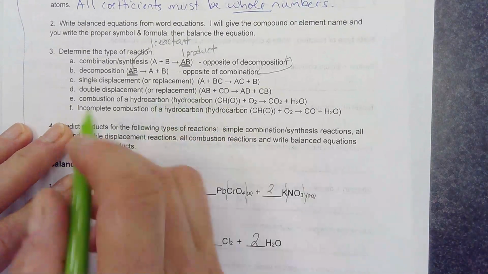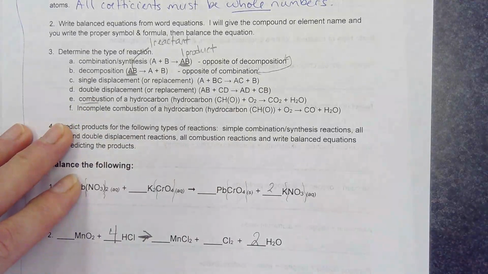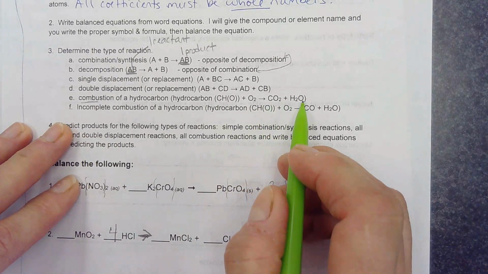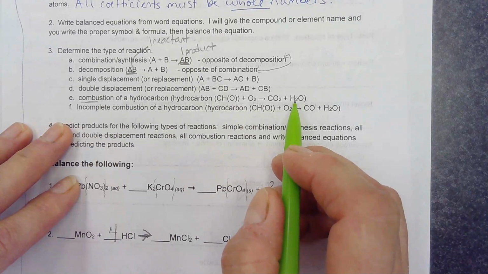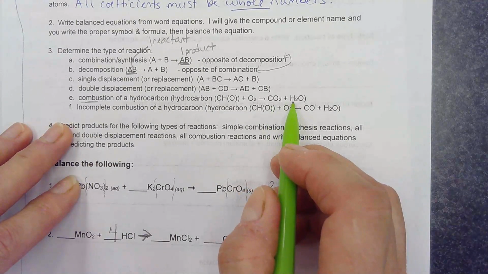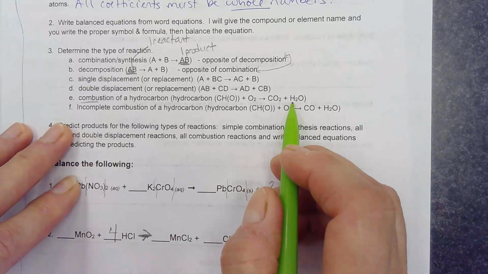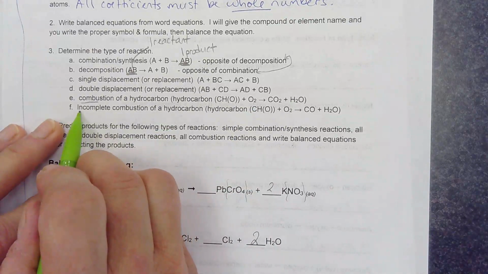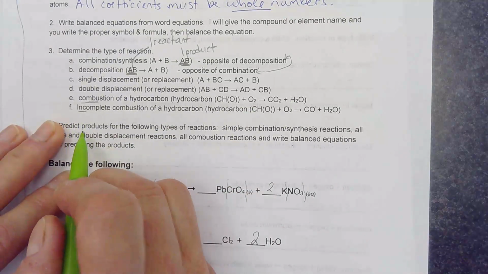If it completely combusts, you will always get carbon dioxide and water. Complete combustion always produces carbon dioxide and water. Always. No choices on what it produces. If it does not burn to completion, incomplete combustion will produce what?